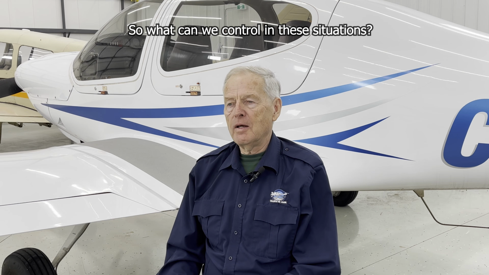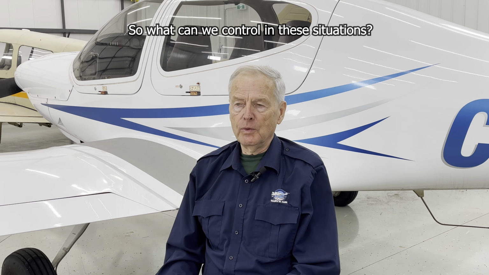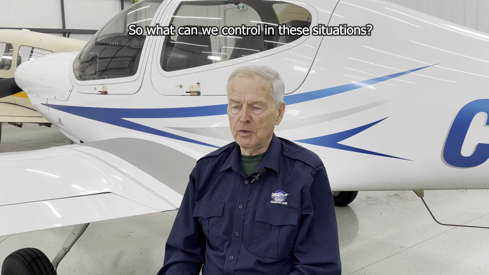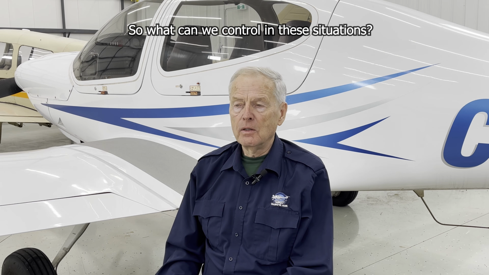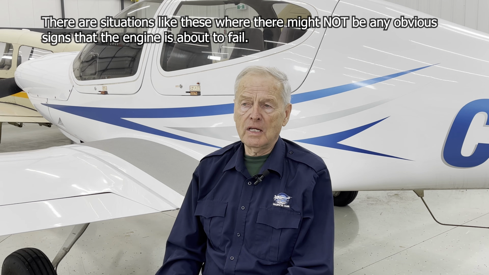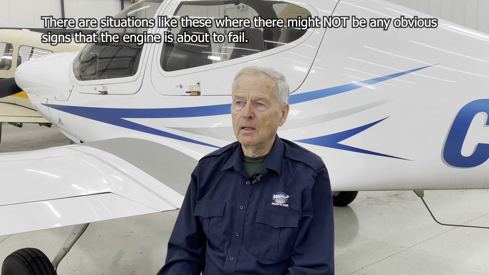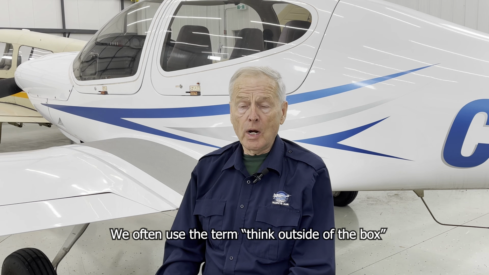I mentioned senses, and I mentioned things that we have control over. We've talked about fuel. Well, we have a mixture control. We have a fuel level, which we have to ensure is correct. We have carburetor heat control, we have ignition control, and those are about the only things we have control over. When a power loss occurs and you cannot conclude, you can't determine the problem, we often use the term think outside of the box or try something.